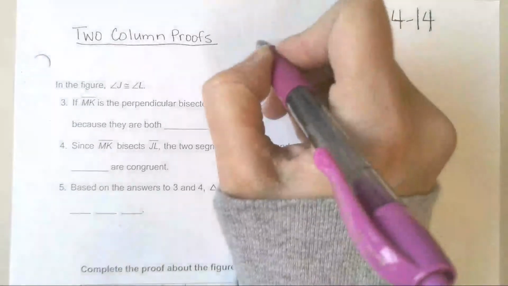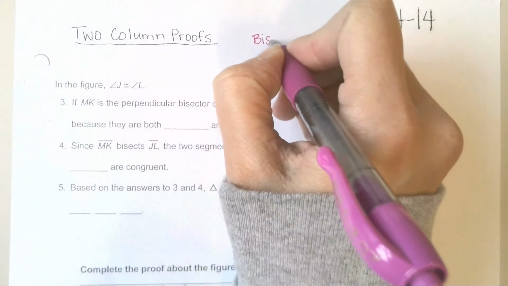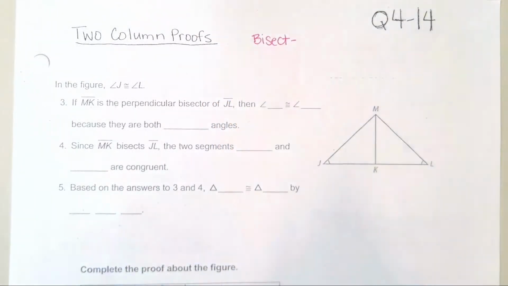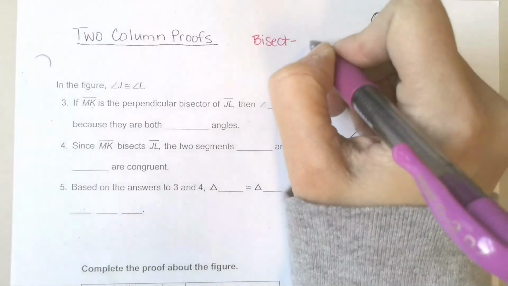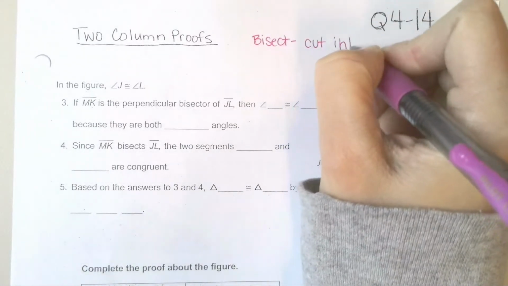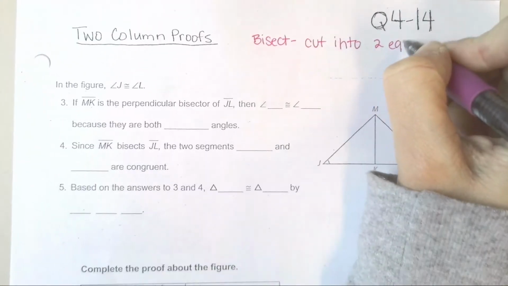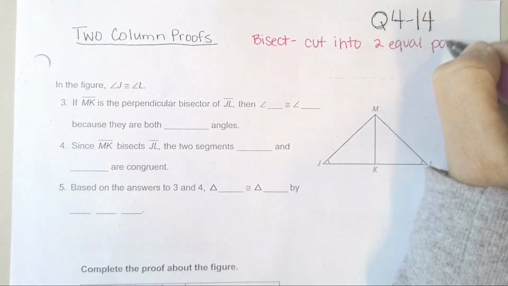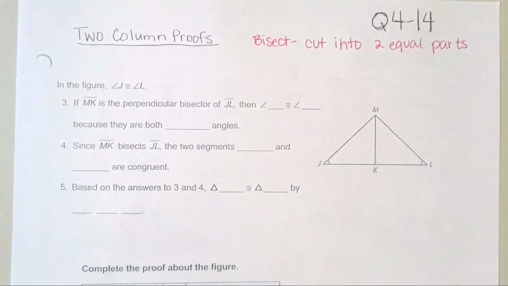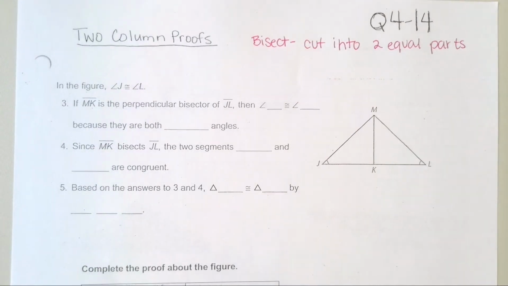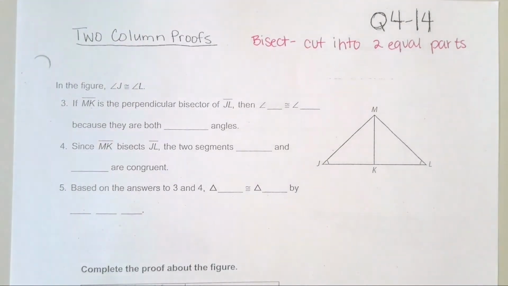So the first one is bisect. Bisect means cut into two equal parts. So if it tells you that one side of a triangle bisects another, it means that the thing that it's cutting is in two equal parts.